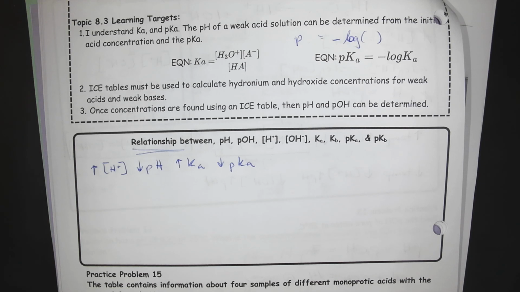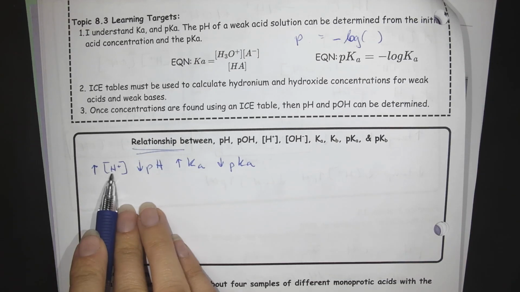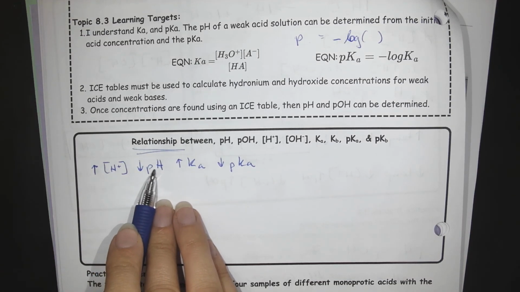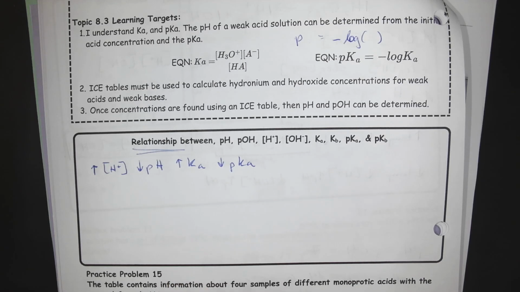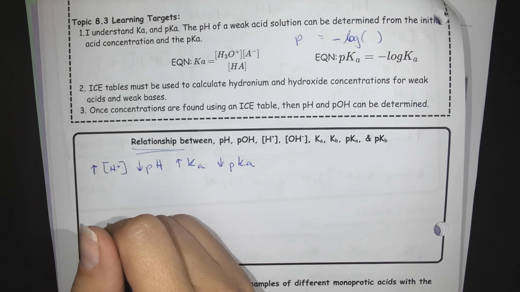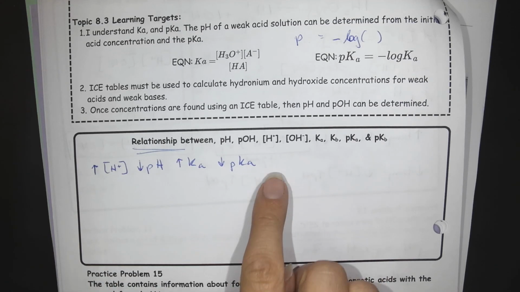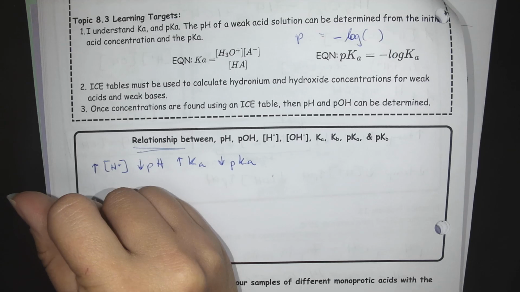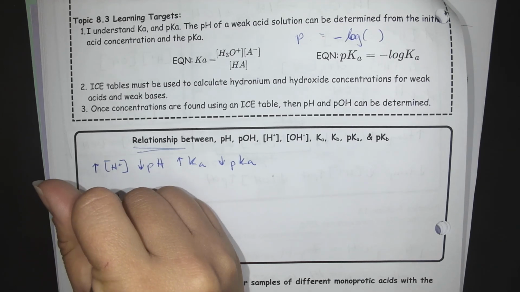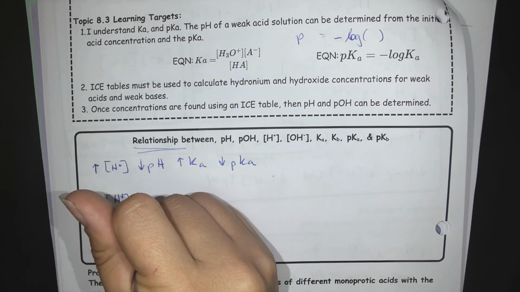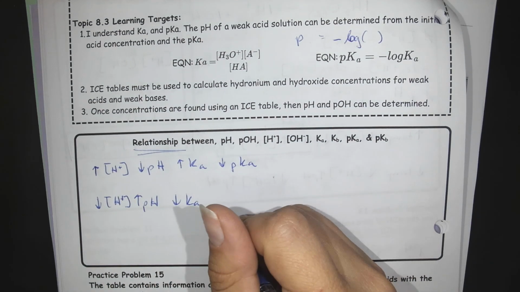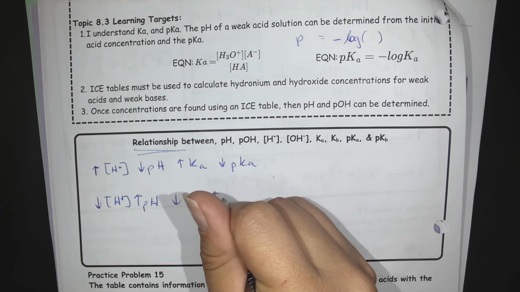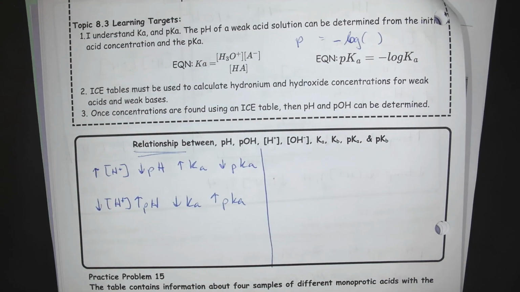So keep these things in mind, right? An acid is stronger when it has more H+, when it has a lower pH, when it has a higher Ka, or a lower pKa. And you can flip all of those arrows. It's completely appropriate to say, the lower my H+, the higher my pH will be, the lower my Ka, my equilibrium constant for acid, will be, and the higher my pKa. Okay, those are our acids.